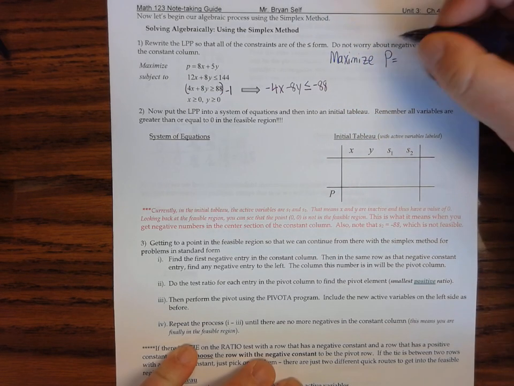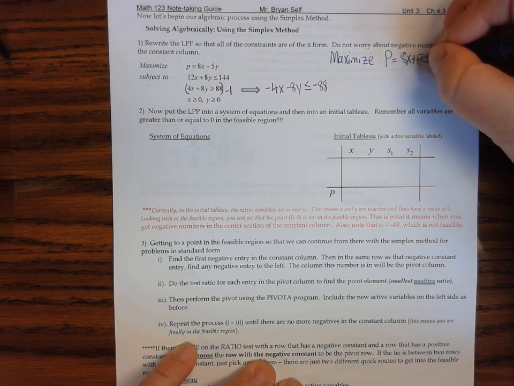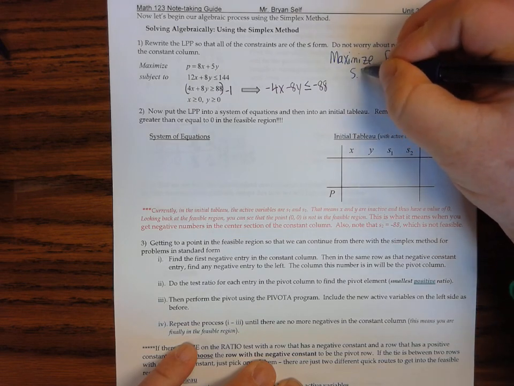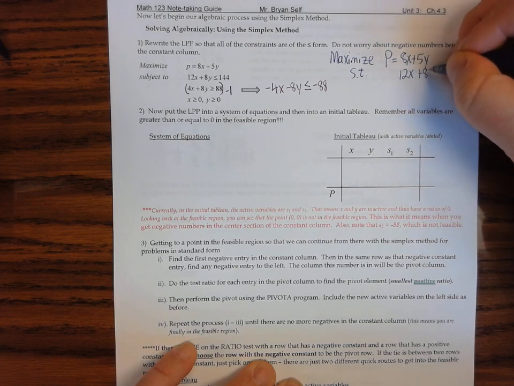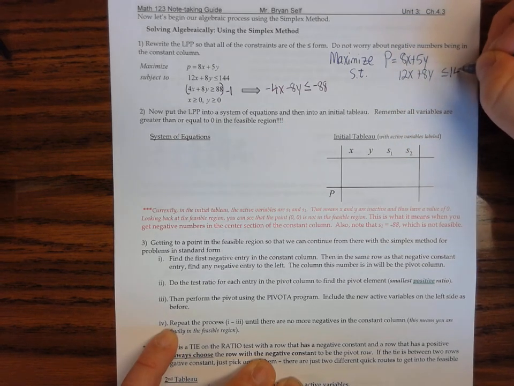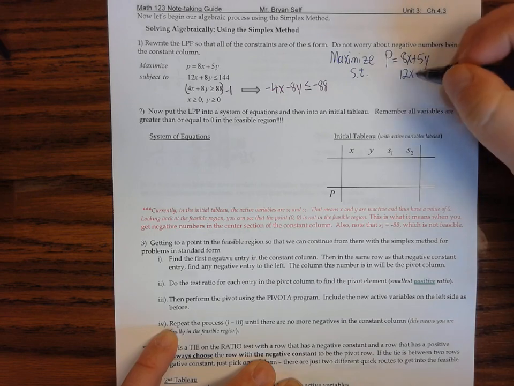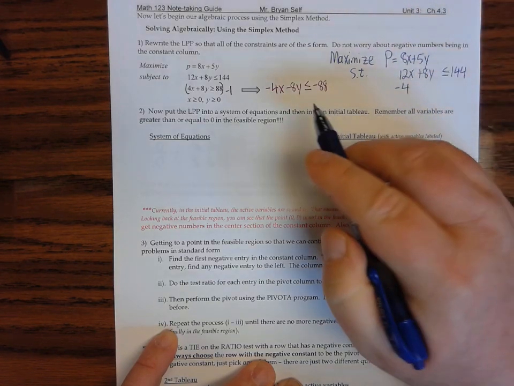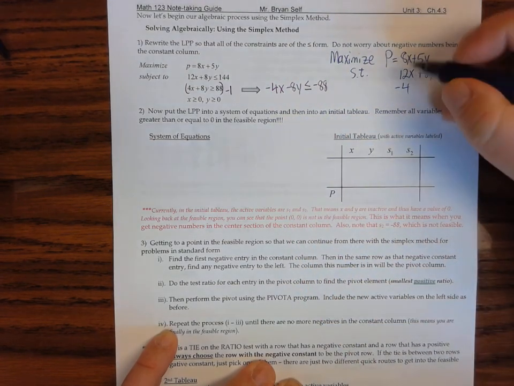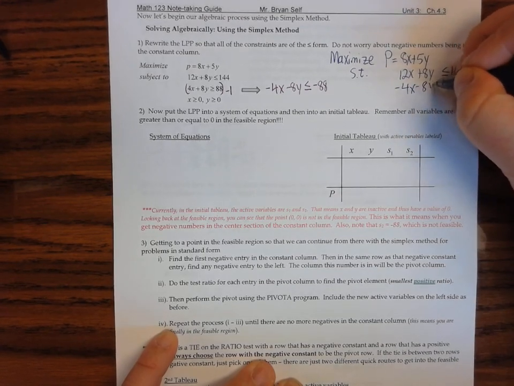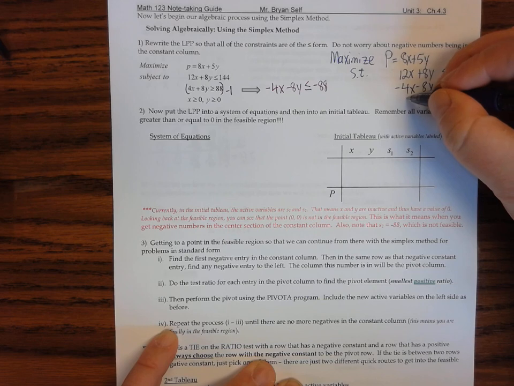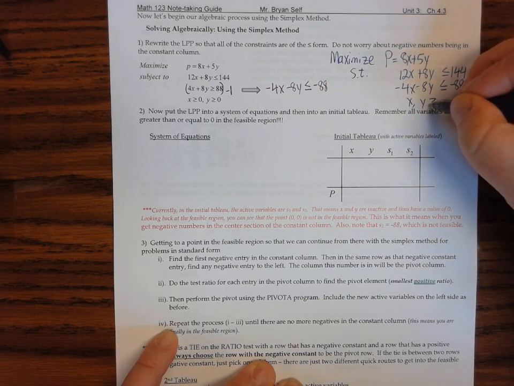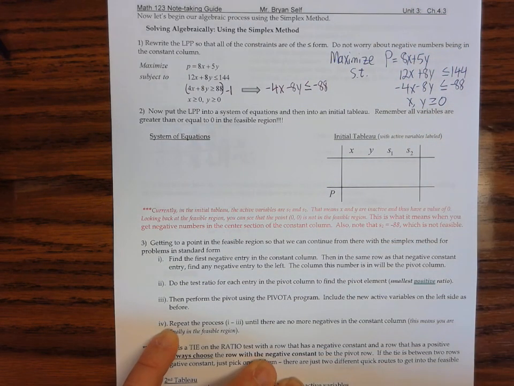Maximize P equals 8x plus 5y subject to 12x plus 8y less than or equal to 144, and then the less than or equal to form of the constraint, -4x minus 8y less than or equal to -88, and of course x and y are still greater than or equal to 0.